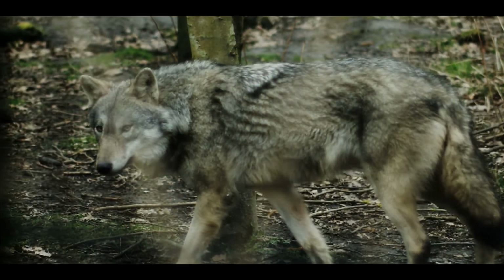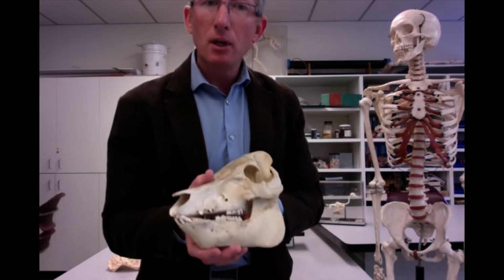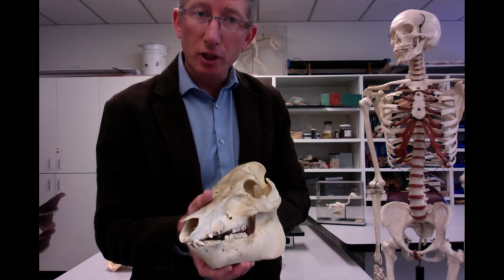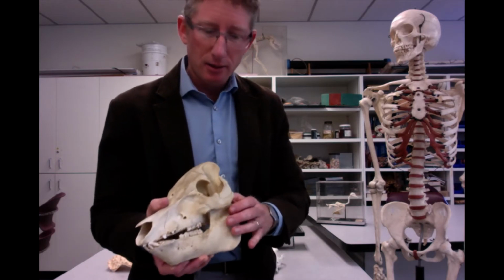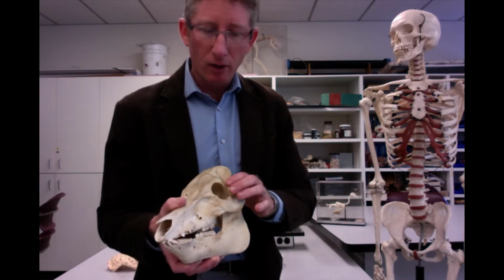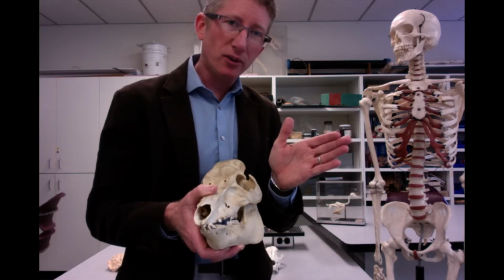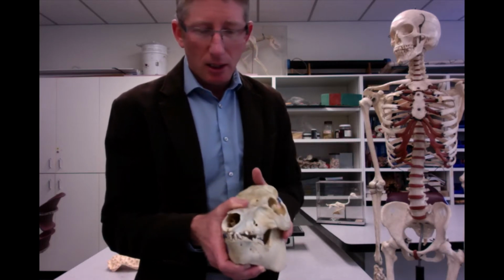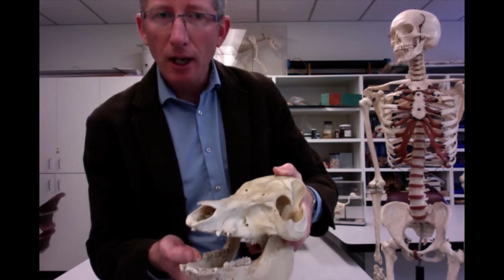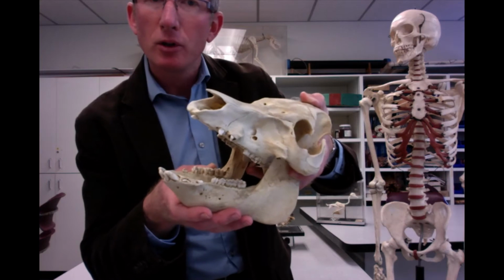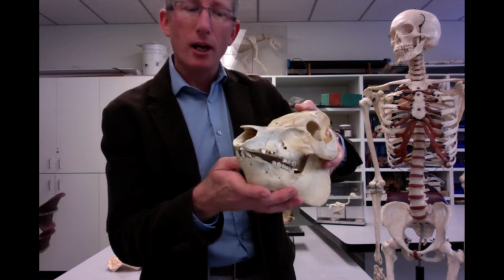Our third skeleton or skull here is from an omnivore, just like a human. This particular animal is a pig, and it has eyes that are not quite as forward as the wolf, not quite as far sideways as the cow, but somewhere in between. And its teeth are kind of sharp up in the front and kind of squared off towards the back, so it can tear, pull something apart, and then chew on it for a while.